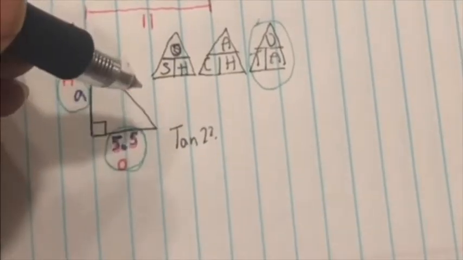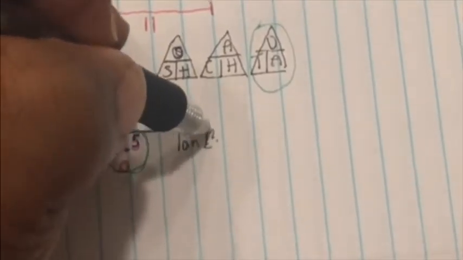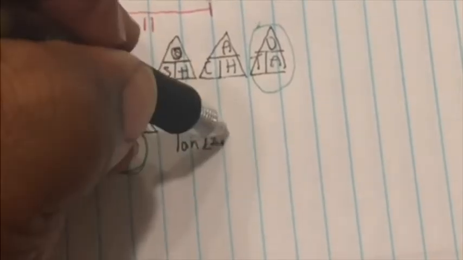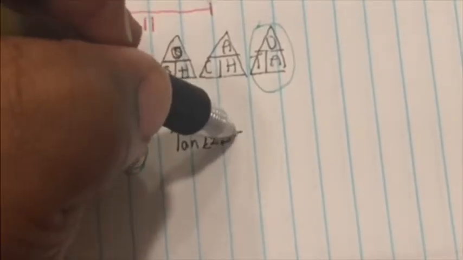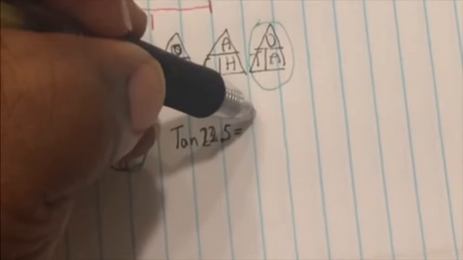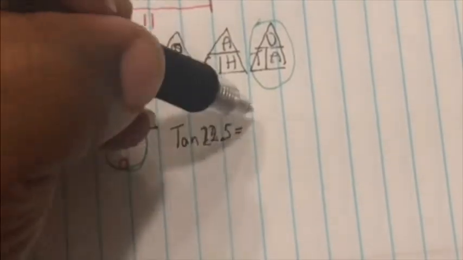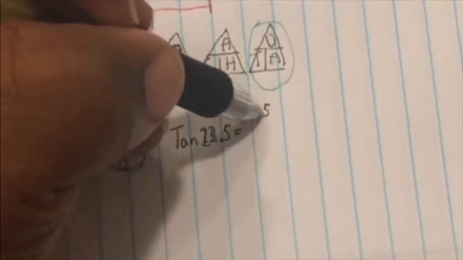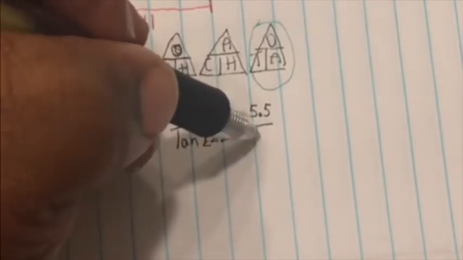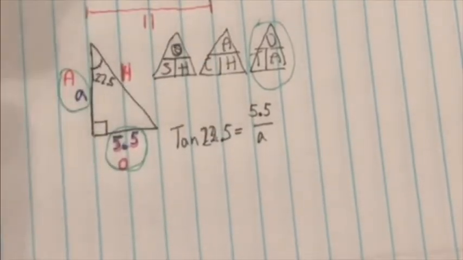All right, so we're going to use tangent of 22.5. And that's going to be equal to the opposite over the adjacent. The opposite is 5.5. And the adjacent, we don't know. So I'm just going to leave that as A, because that's my apothem. That's what I want to know.